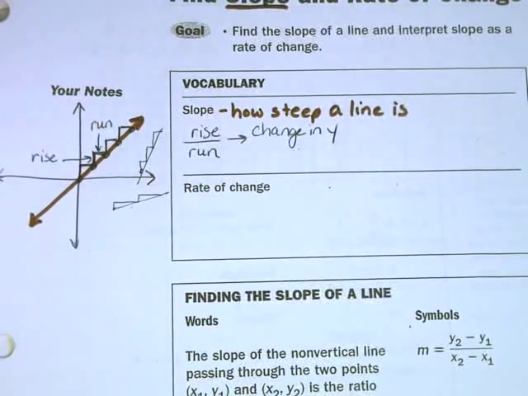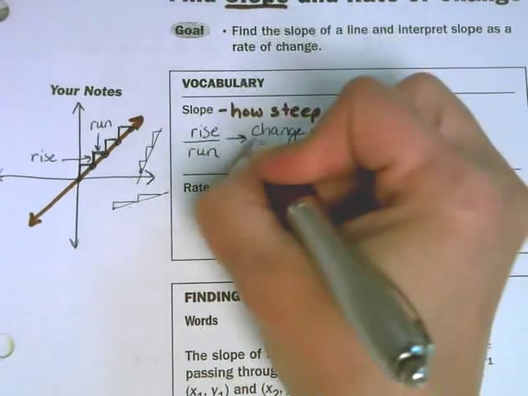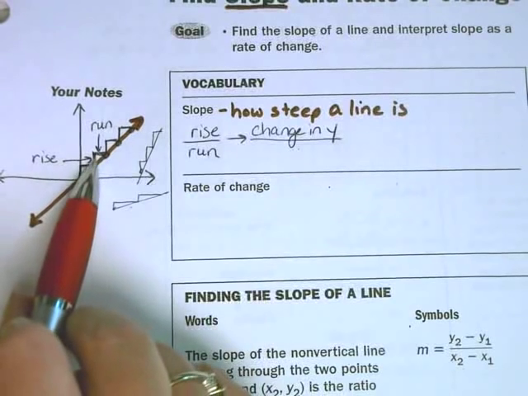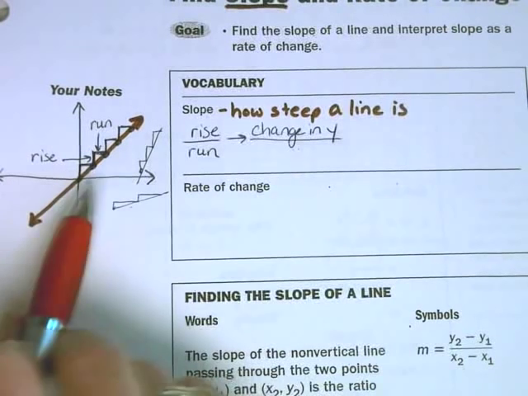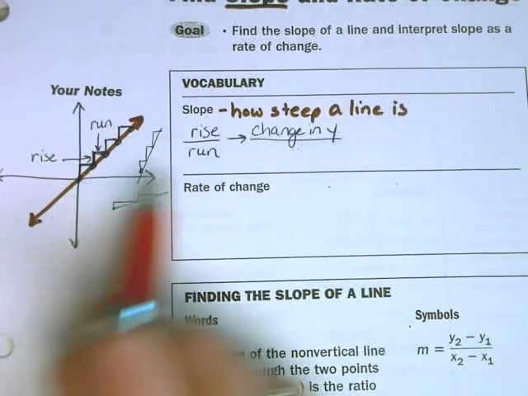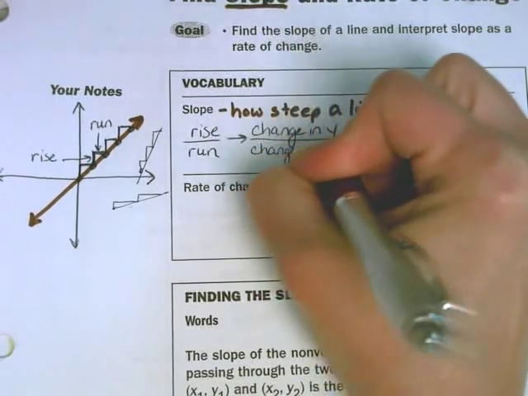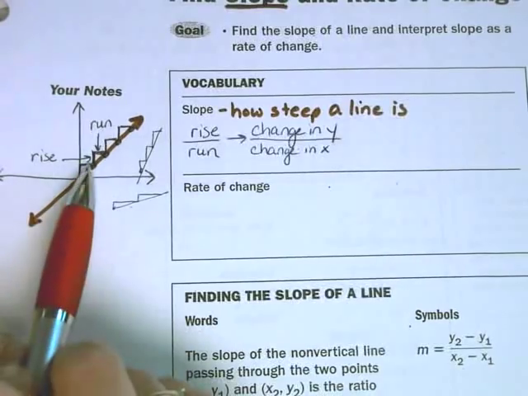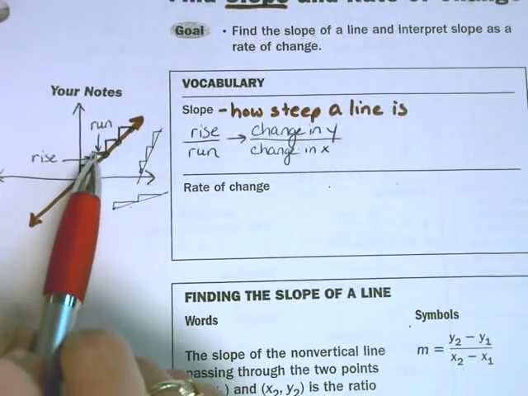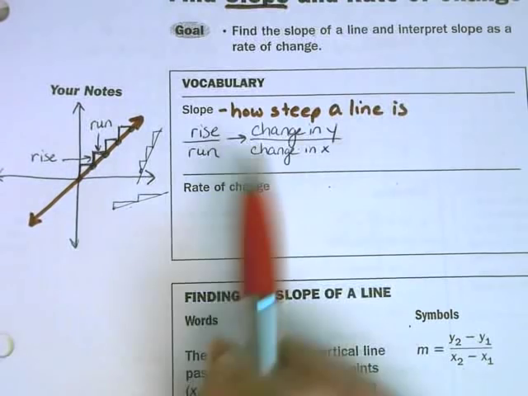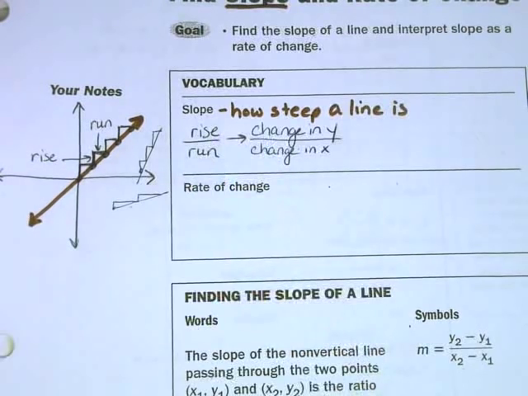Rise, y's. Change in y's. And that just means the change in the up and down. The run, side to side, which one controls side to side? That's the x. So it's the change in the x's. So we count what's the change in the y's here and the change in the x's side to side, and we divide those. That gets us our rise over our run.